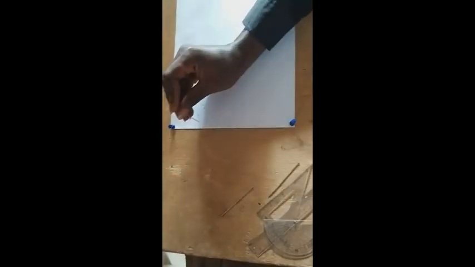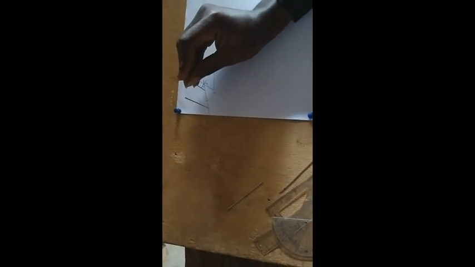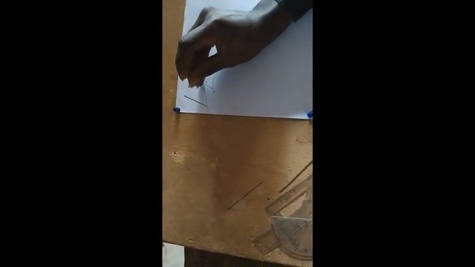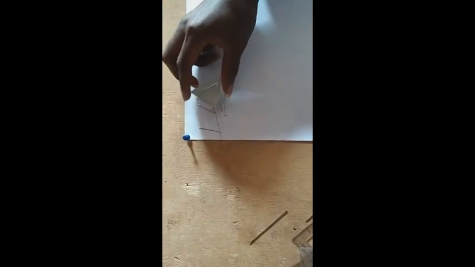Okay. On the angle of incidence now, I will place two pins, pin 1 and pin 2. You understand that? You can put the first pin here, the second pin here. So you now place your prism. Make sure the prism is well placed on the diagram so you can have an accurate reflection of the emergence ray.